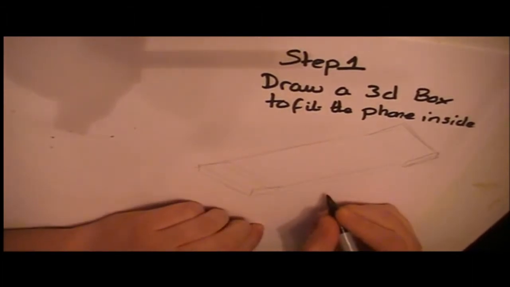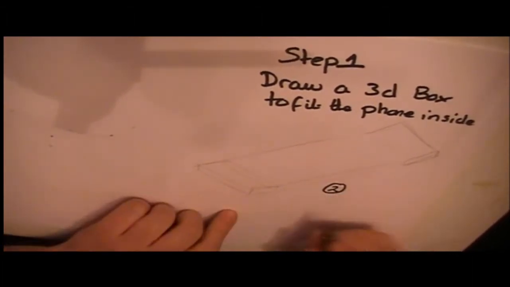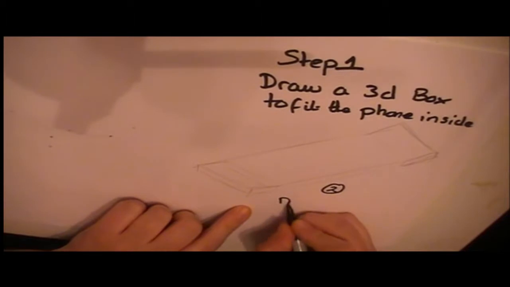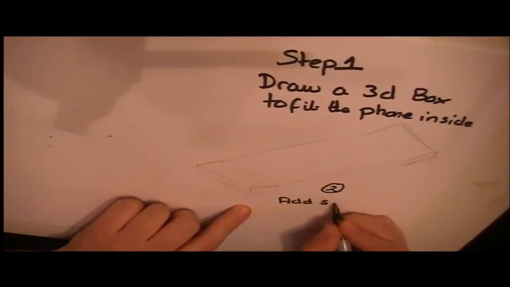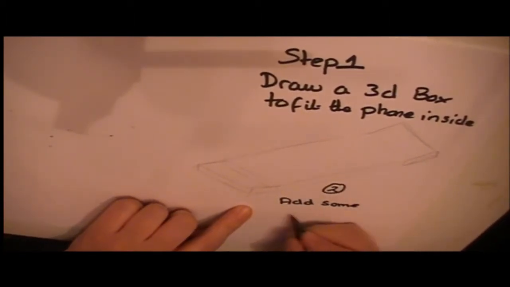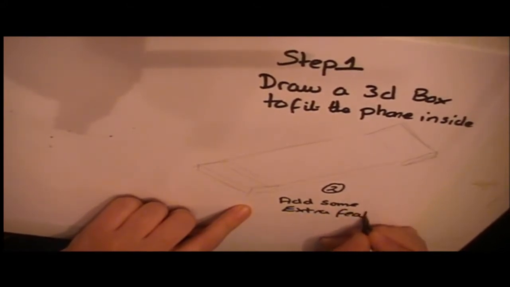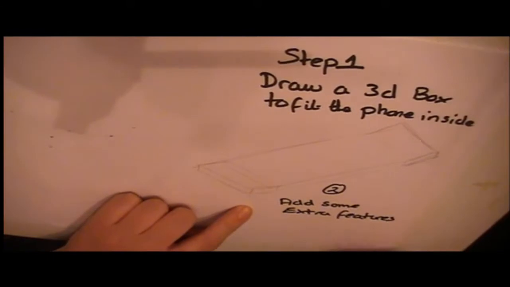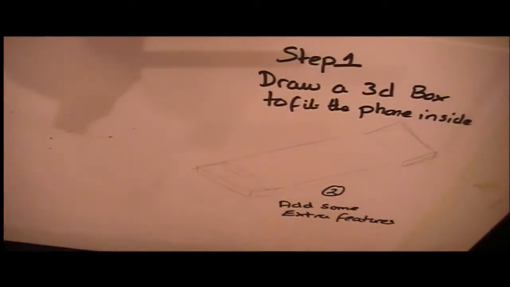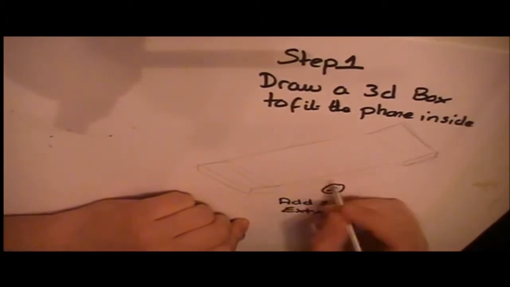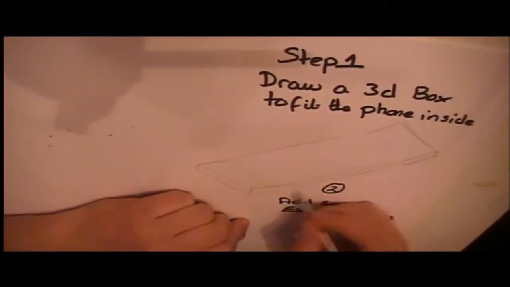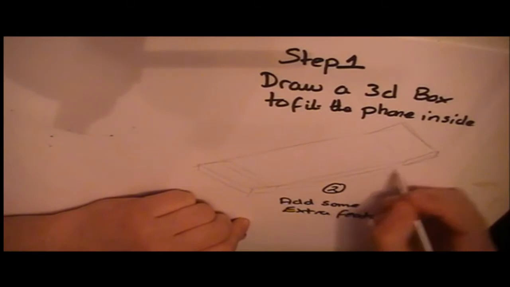So this is step 2. Add some features to really make your design pop. Anyone can just draw an ordinary boring phone. So let's try rounding off the corners and seeing what you can be creative with. And it could be that you use this basic shape 3 or 4 times to design your phone.